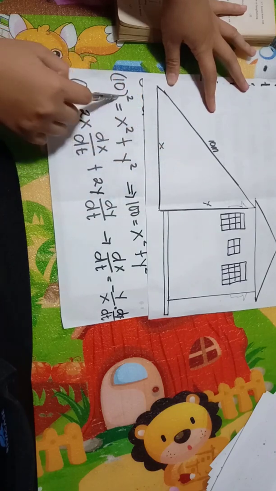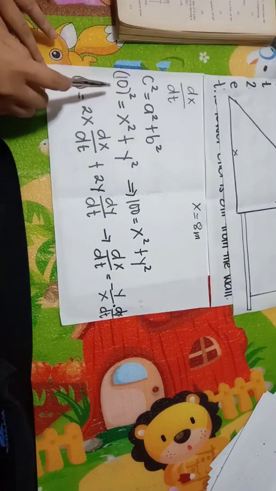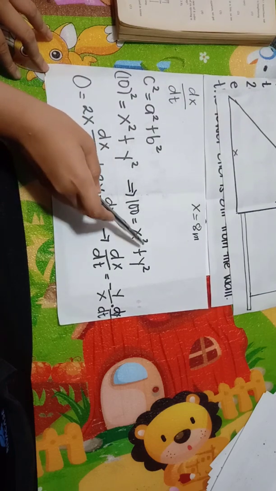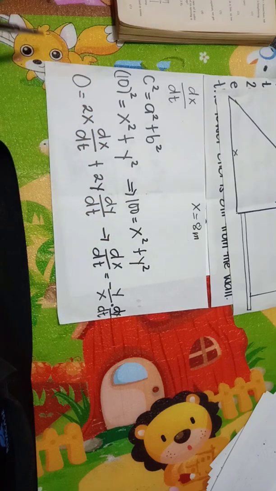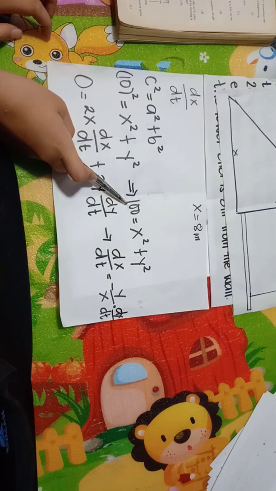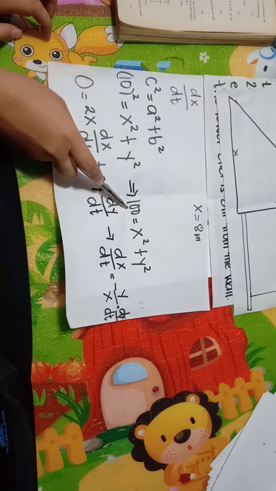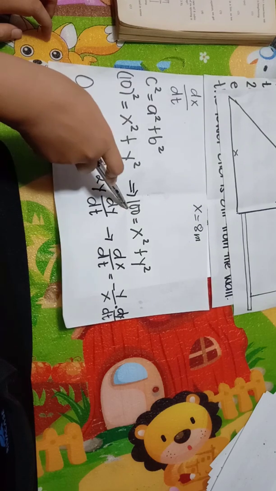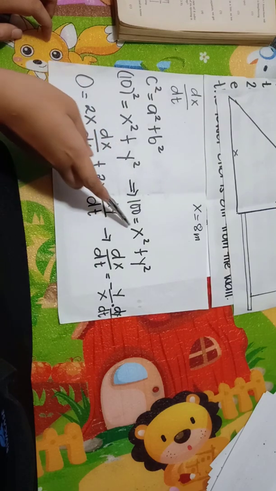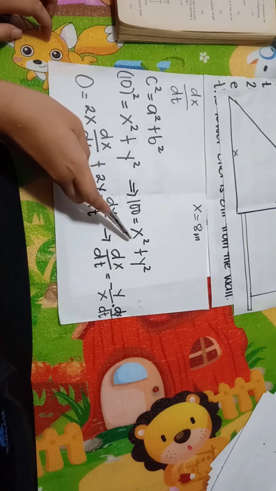So, substitution. In this problem, the result is 100 is equal to x squared plus y squared. Since x and y are functions of time, we can differentiate both sides of the equation with respect to t and obtain. So what is the derivative of 100? It is said that any number which has no variable, its derivative is 0. So 0. The next thing we must do is to find the derivative of x squared.